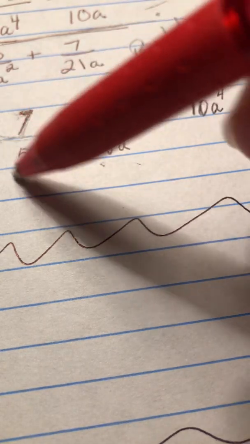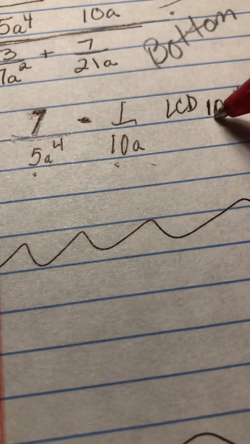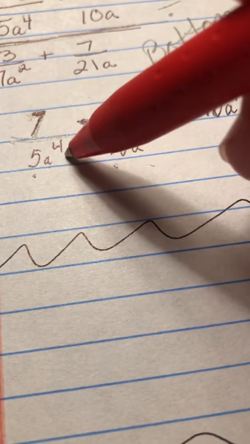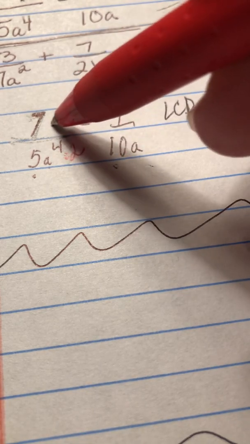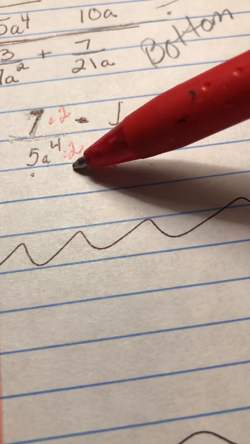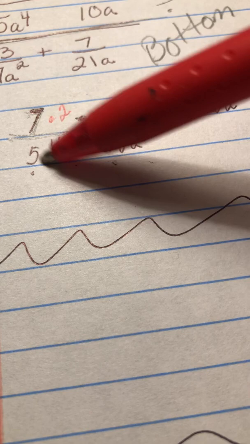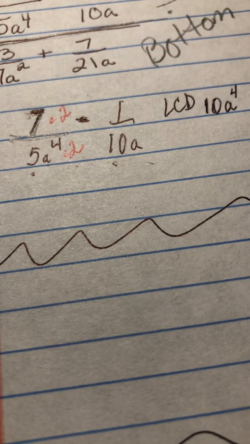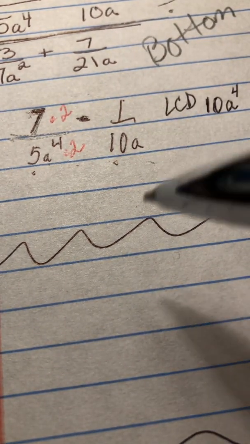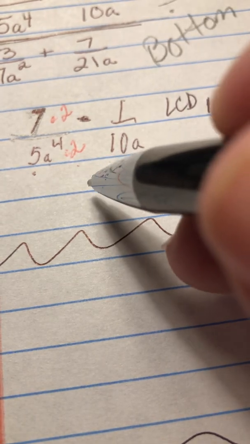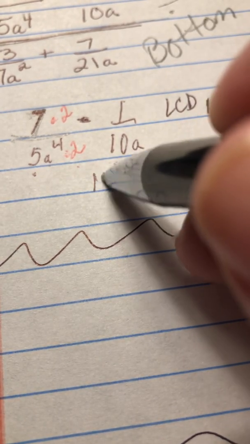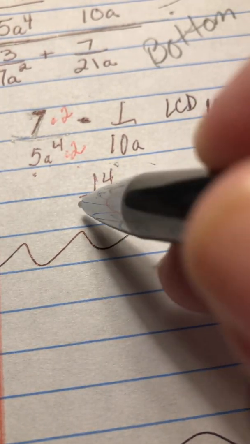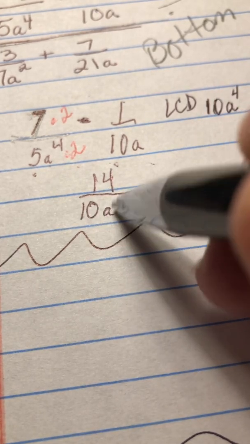So this one, the only thing it doesn't have is the 10. So we can multiply by 2 here and here, because whatever you do to the bottom, you have to do the top. This will cause this bottom part to become 10a to the 4th. So the top becomes 14, and the bottom is 10a to the 4th.